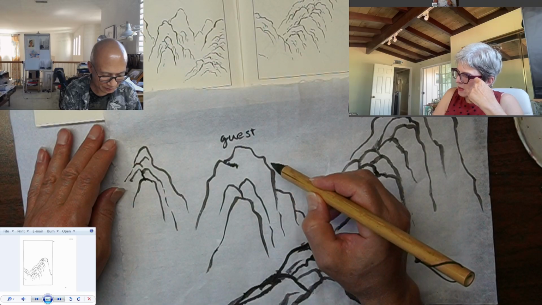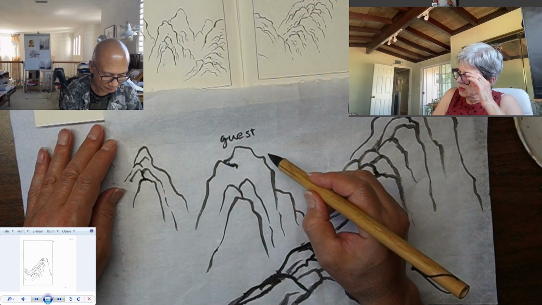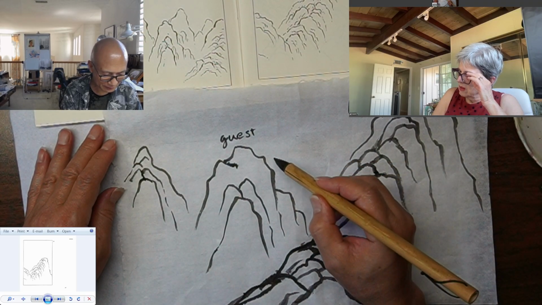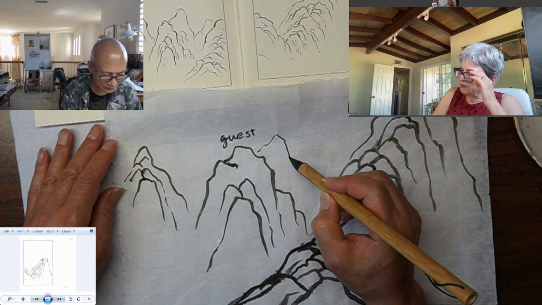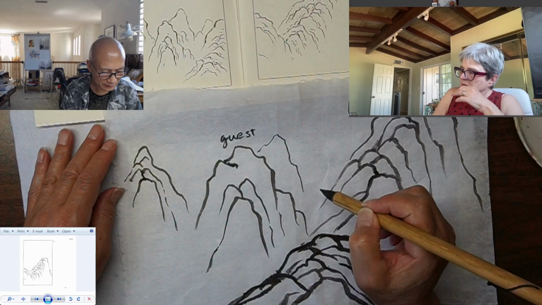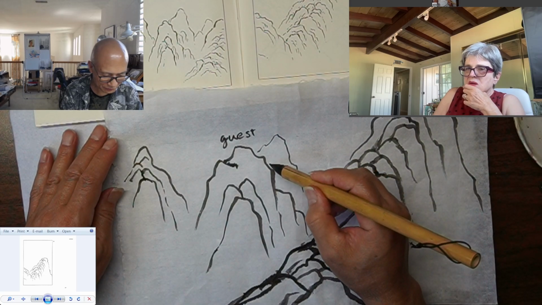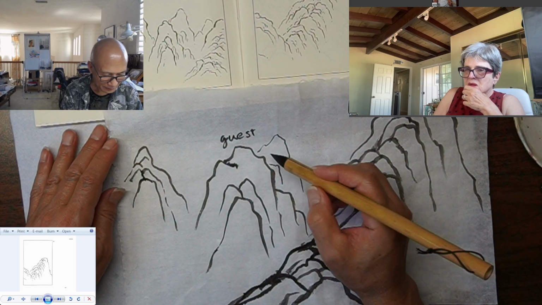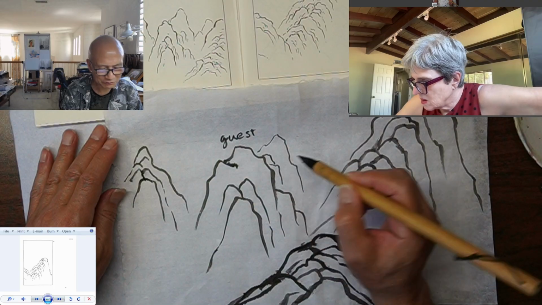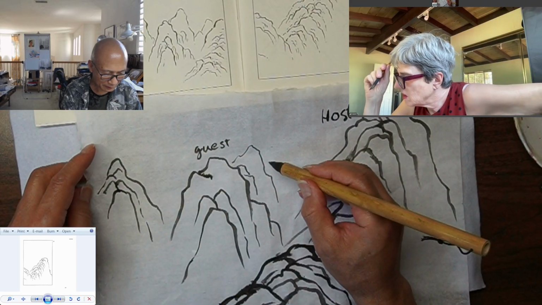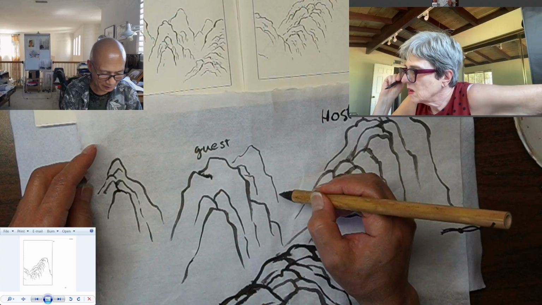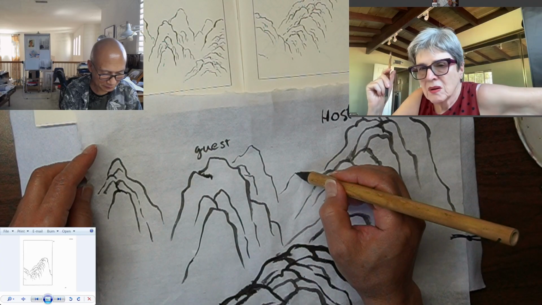In Confucian society, everything is hierarchical, even the mountain. Guo Xi lived in the Neo-Confucian time. In Neo-Confucianism, the emphasis is on the hierarchical order.